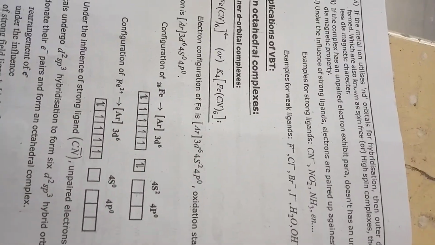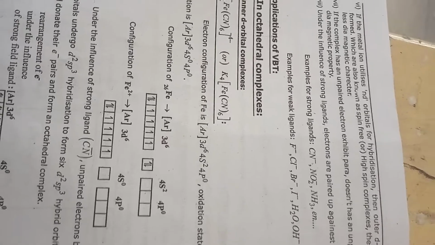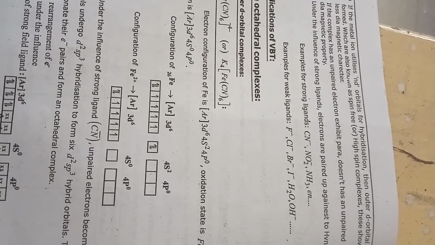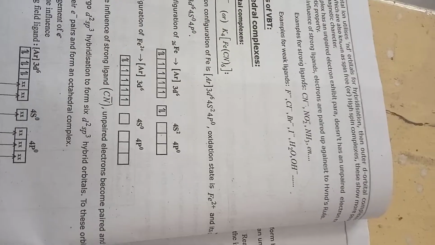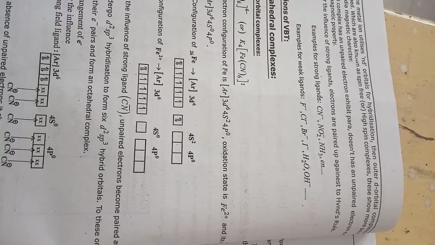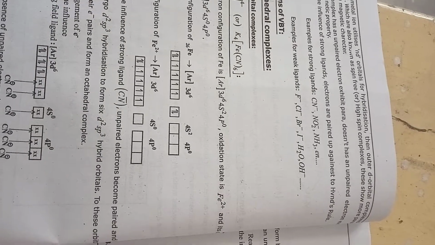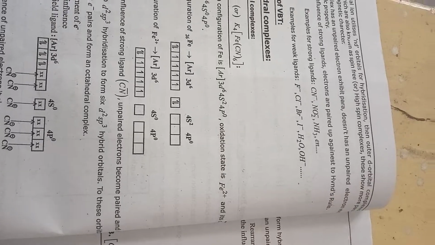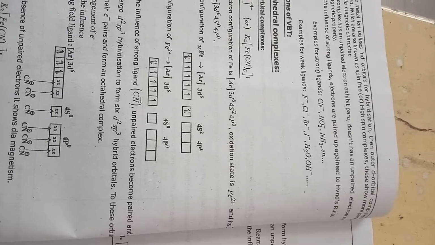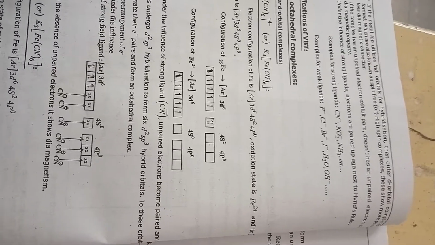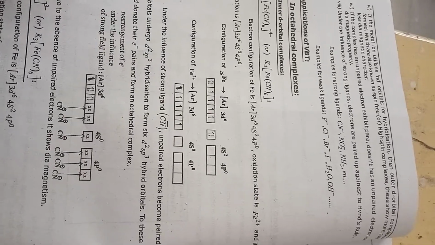Now the sixth postulate: if the metal ion utilizes nd orbitals for hybridization, then outer d orbital complexes form, which are also known as spin free high spin complexes. These show more paramagnetism and less diamagnetism. So these two postulates are opposite. Study carefully, read two times, and you can understand.